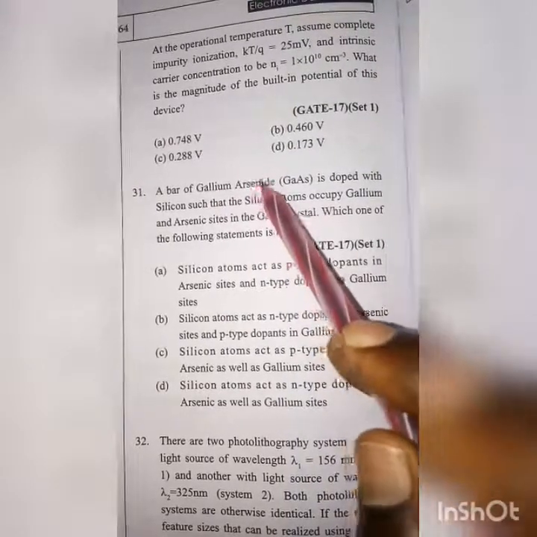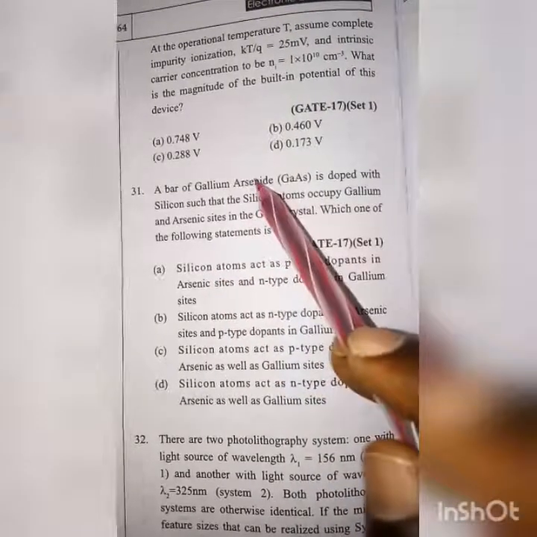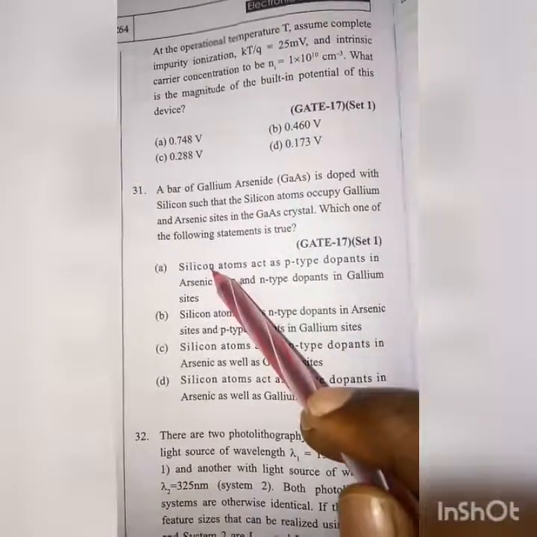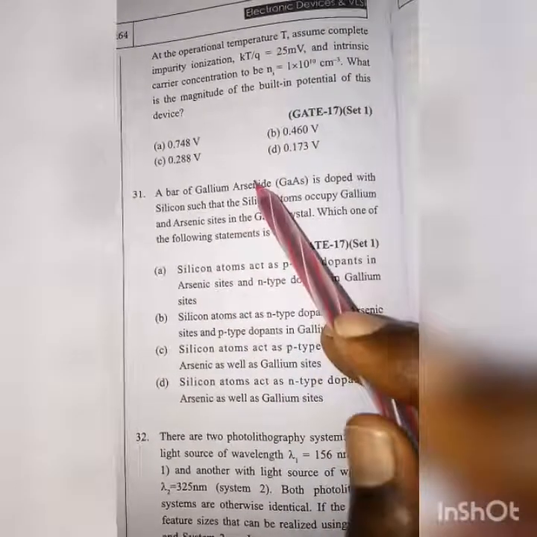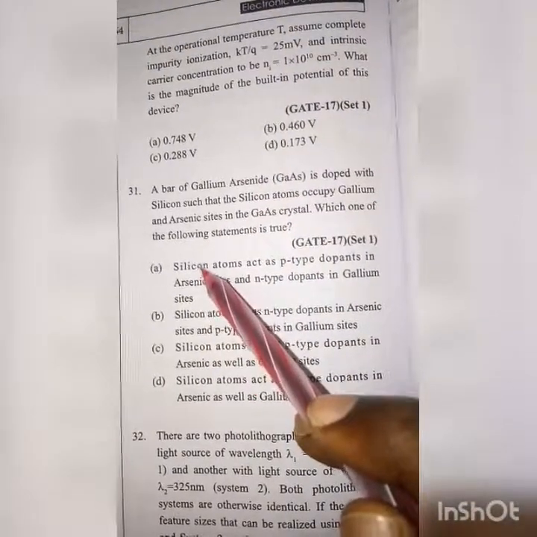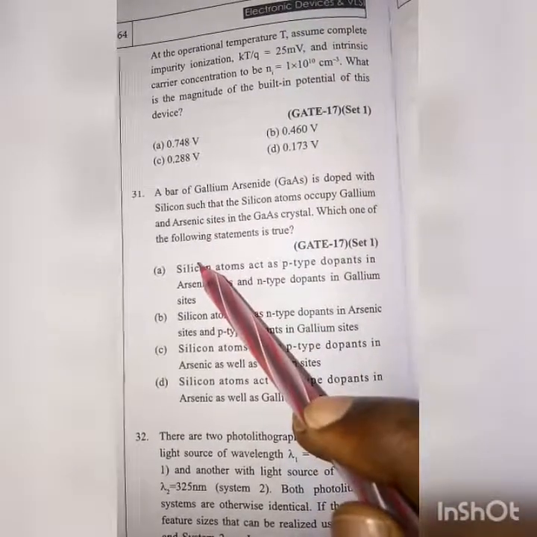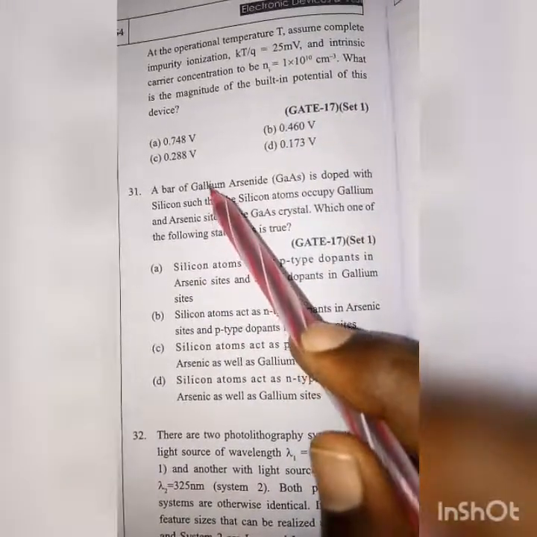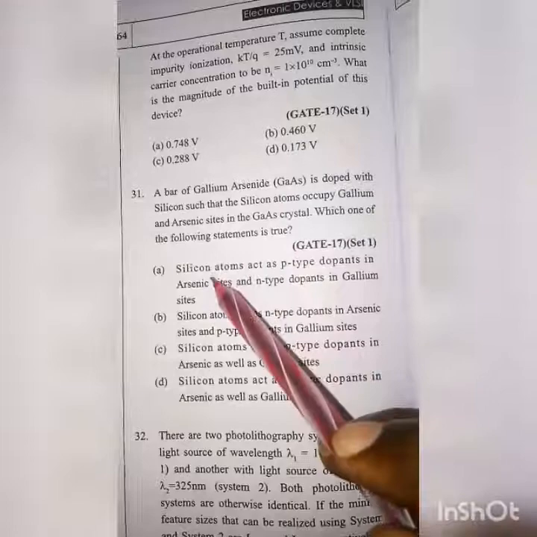For arsenic it has 5 electrons in its valency, but silicon has 4 electrons in its valency. So silicon wants 1 electron more. It has only 4 electrons, but arsenic has 5 electrons. So here silicon is the acceptor, while for gallium it is a donor. For an acceptor it acts like a p-type, and it is a donor for gallium, that means N-type. So for gallium, silicon acts as N-type. For arsenic, silicon acts as p-type.